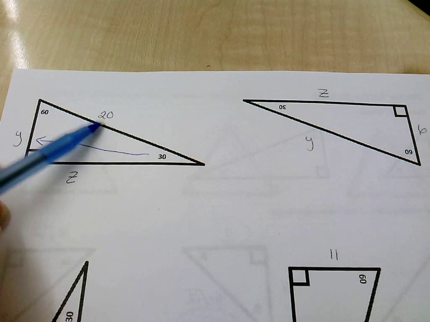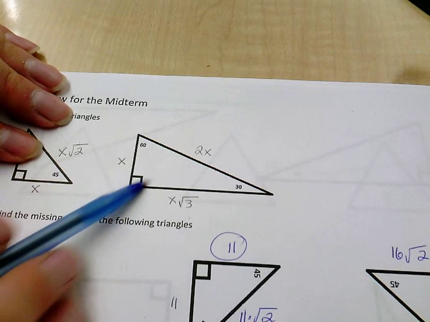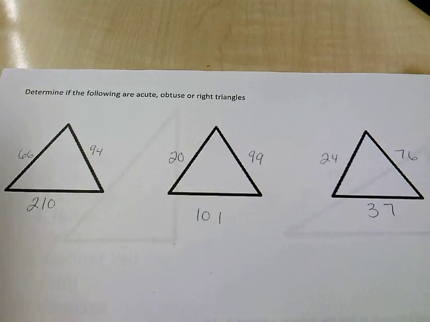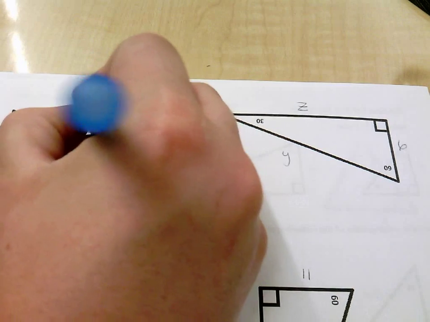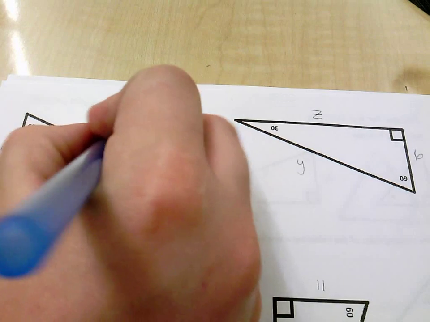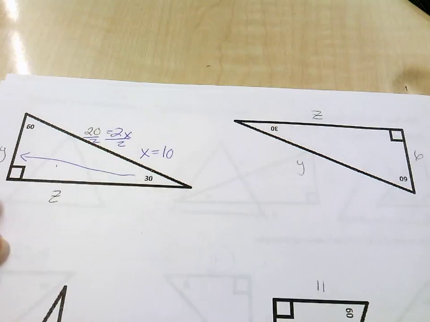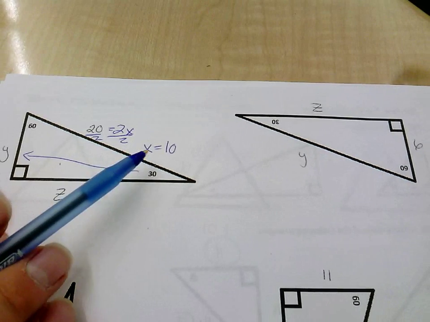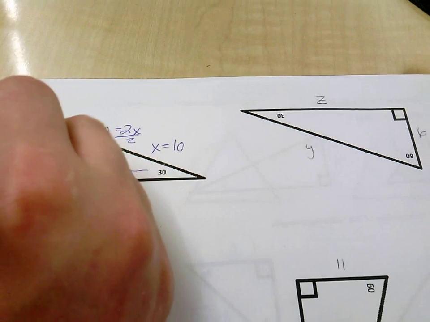First, we've got to look at what we know. We know the hypotenuse is 20. So we go back to our reference triangle, which is right here. We know the hypotenuse should always be equal to 2x, or 2 times the smaller side. So I'm going to set 20 equal to 2x, and then solve. I'm going to divide by 2 on both sides. You're going to get x equals 10. What that means is that we just got the smallest side, which is y. So you know y equals 10.